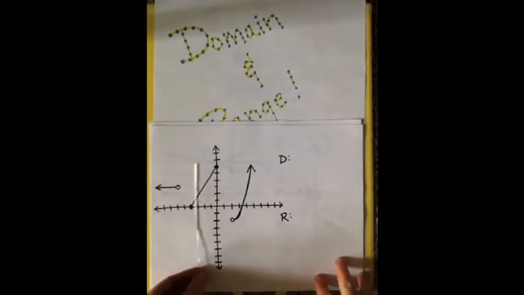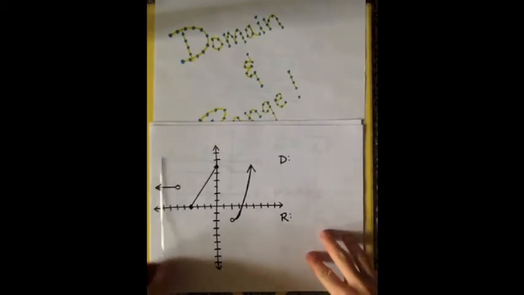So if I want to do domain, I'm looking at X values that are defined. So what I'm going to do is take my paperclip and go to the furthest left that I can on my X values. I'm going to start over here, and I'm going to pan across the graph. I'm looking for where my paperclip actually touches the graph and where it stops. So there's an arrow here. That means that this line goes forever and ever and ever towards negative infinity.